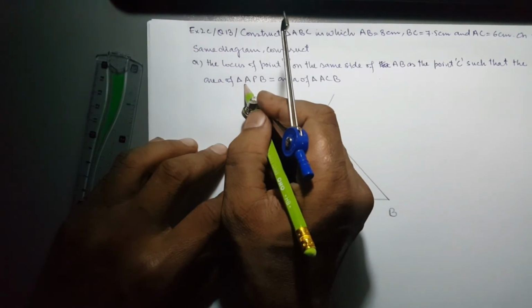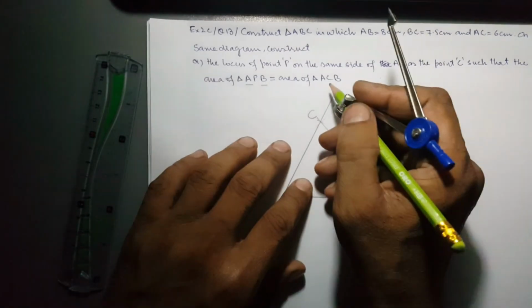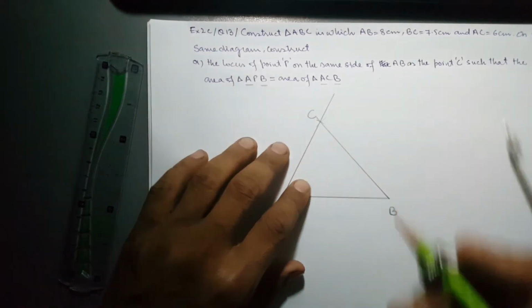Now, you can see that the fixed points are AB. So AB is the base. Area of ACB and APB is same. Base AB is same for both the triangles, and height should be same so that the area is equal.